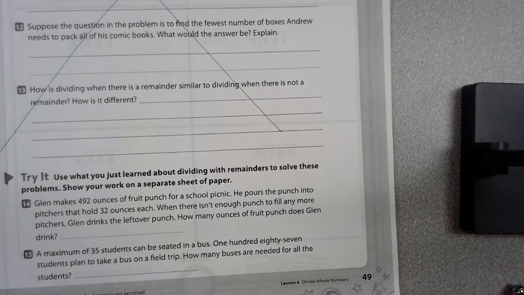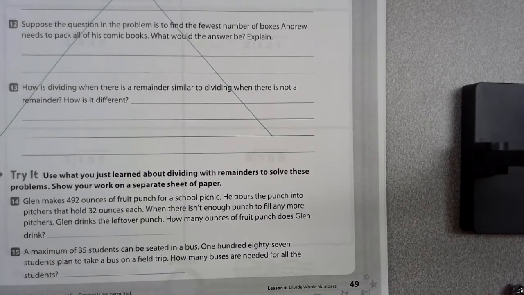So it says Glenn makes 492 ounces of fruit punch for the school picnic. He pours the punch into pitchers that hold 32 ounces each. When there's not enough punch to fill any more pitchers, Glenn drinks the leftover punch. Well, that's kind of nice for him, isn't it? How many ounces of fruit punch does Glenn drink?